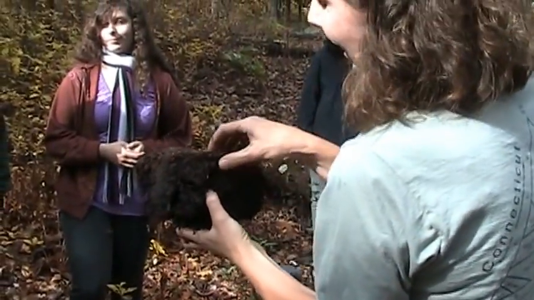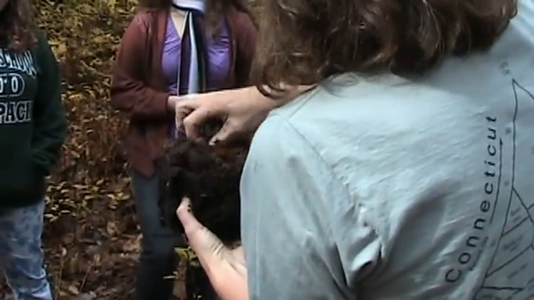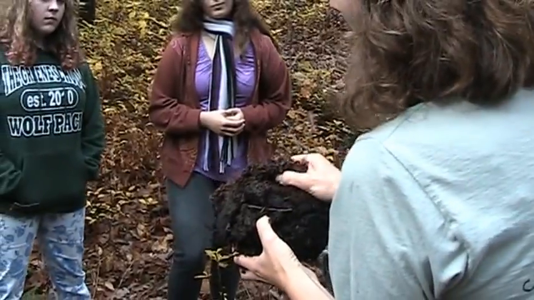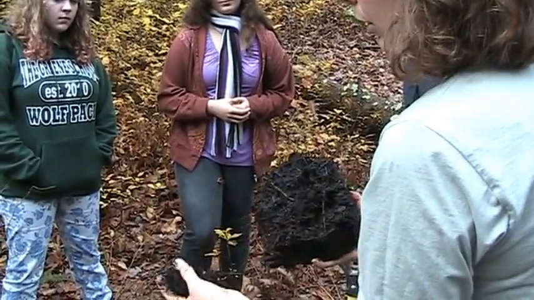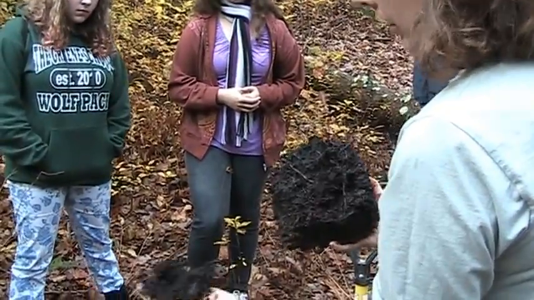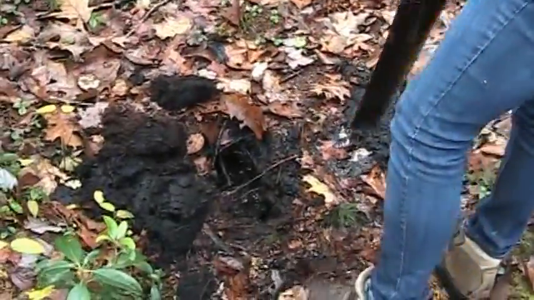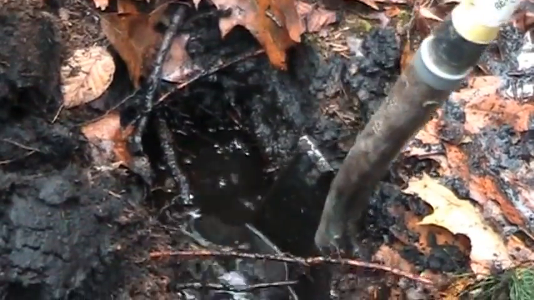If anybody wants to feel it, you can. At the surface, you can still see some of the leaves and stuff that haven't quite decomposed all the way. So that's one type of organic material, and then down here it's all decomposed into that nice black stuff. Down below this, where I dug, I can't quite get beyond it, but there's the rocks, and that till is down below you still.